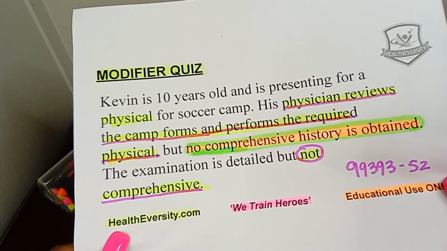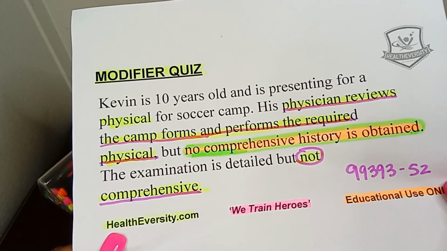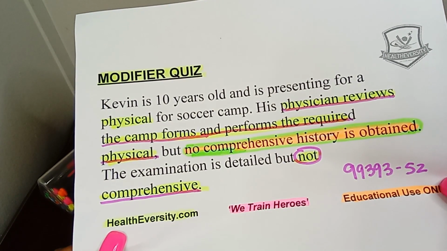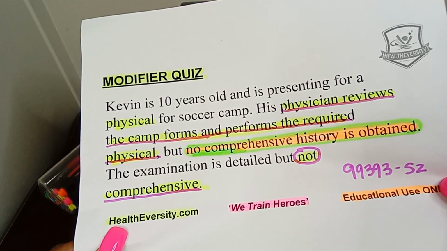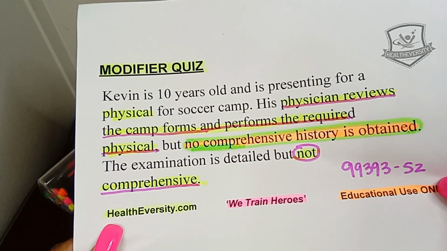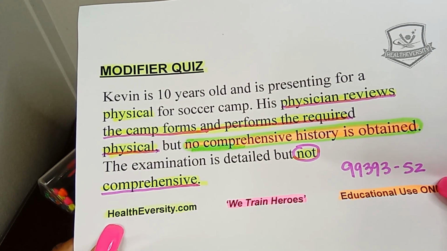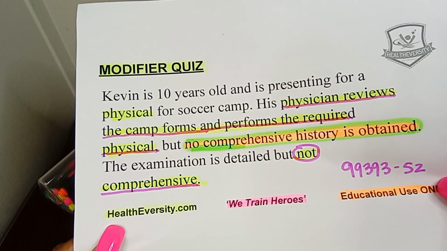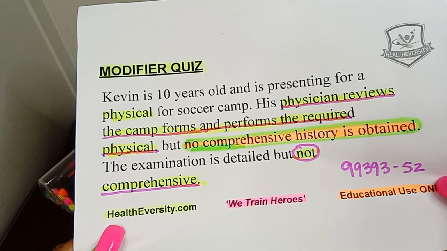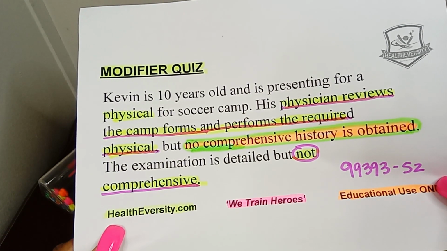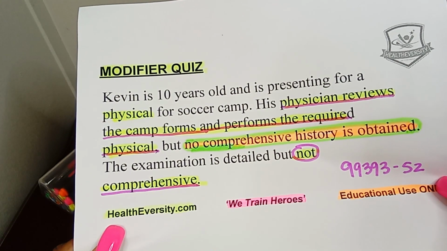Kevin is 10 years old and is presenting for a physical for soccer camp. His physician reviews the camp forms and performs the required physical, but no comprehensive history is obtained. The examination is detailed but not comprehensive.